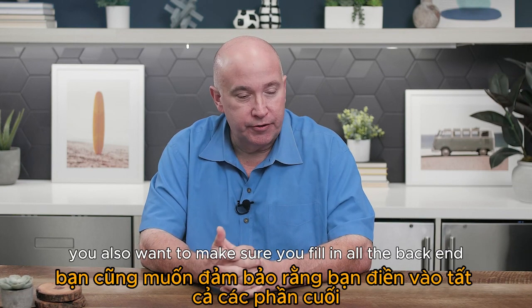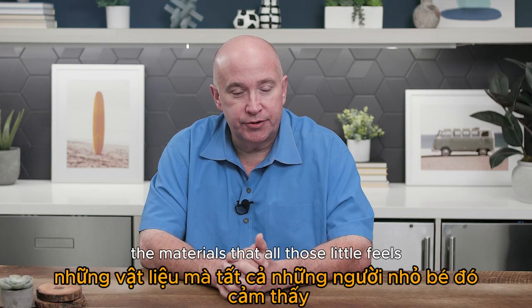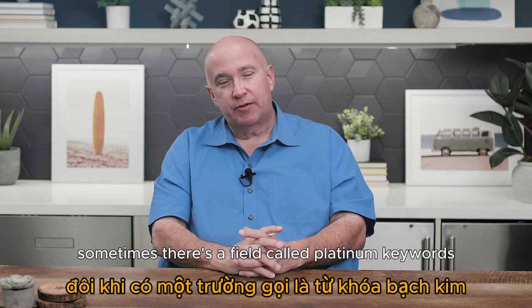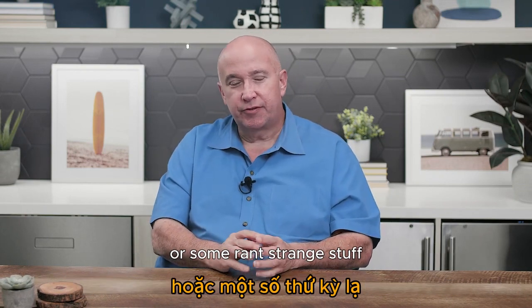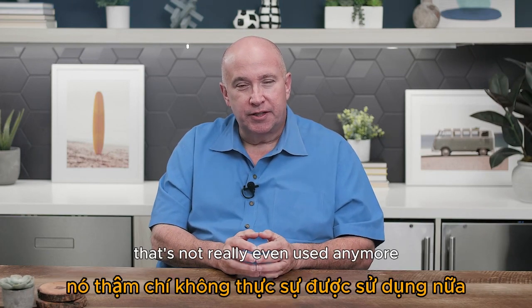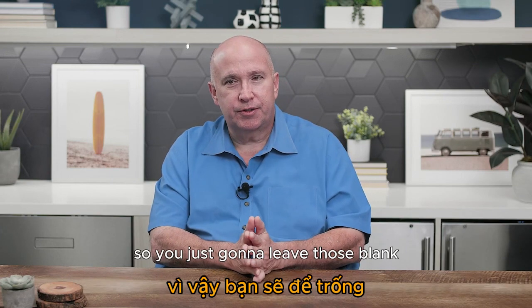You also want to make sure you fill in all the back-end stuff, the little fields like the colors, the materials, all those little fields. Make sure you fill that in. You might sometimes see a field called platinum keywords or some strange stuff. You just leave those blank. Those are some old legacy stuff for old school sellers that's not really even used anymore, so putting something in there is not going to make any difference. So you're just going to leave those blank.